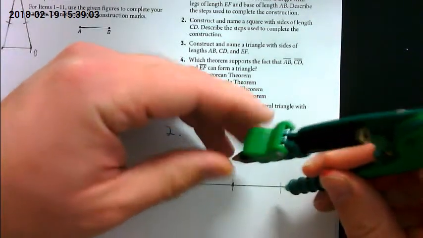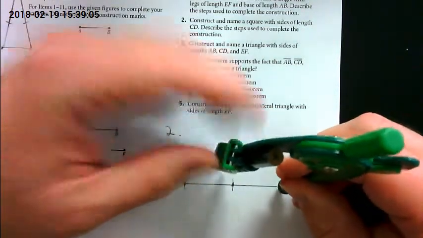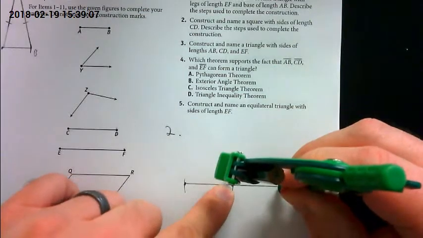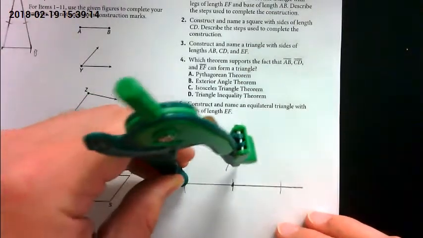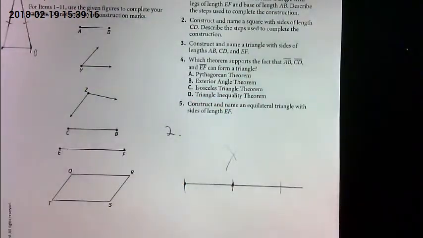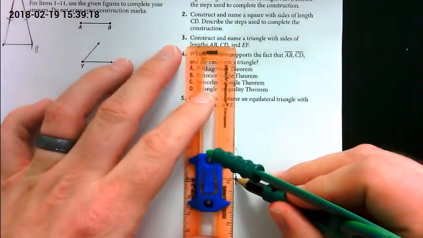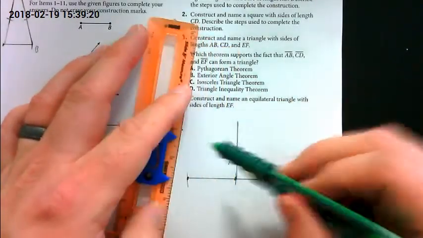In order to make a perpendicular line, I'll extend my compass a little bit more than halfway. So again, it has to be just more than what I just had it on. Swing an arc from this point, swing an arc from this point. So now, if I draw a line from here up, it should be perpendicular.